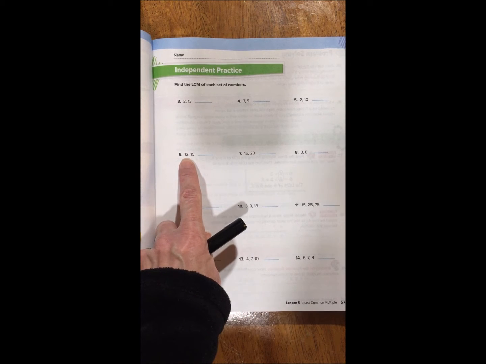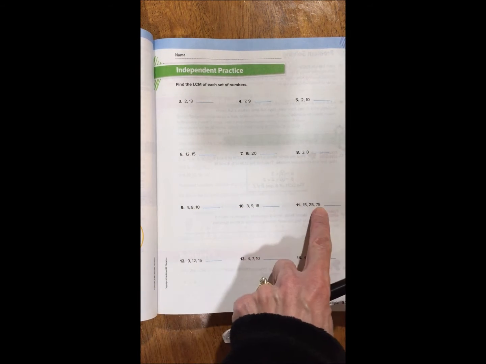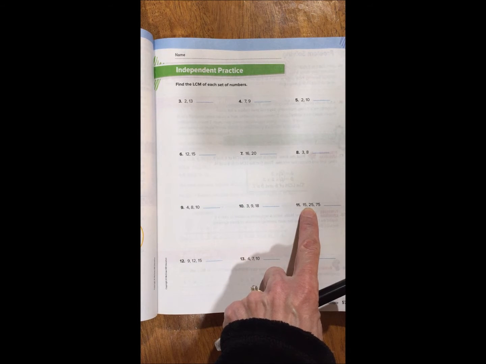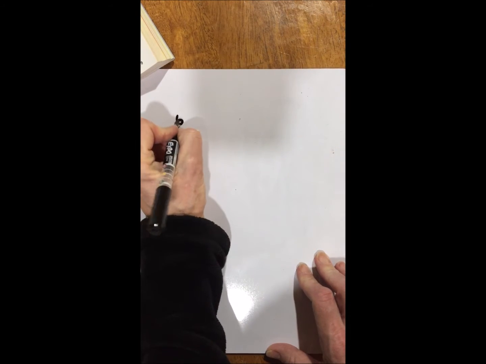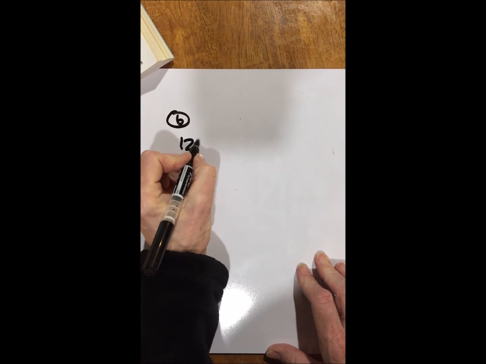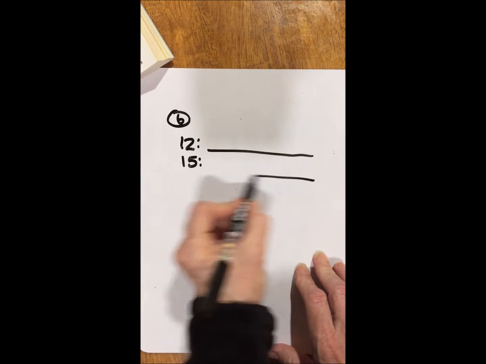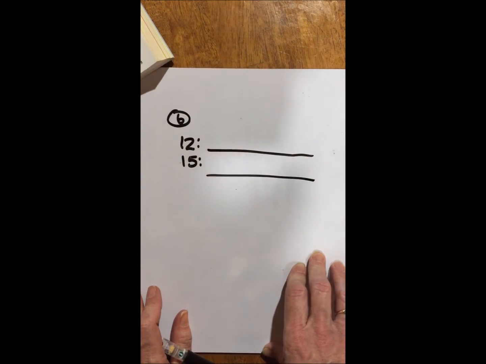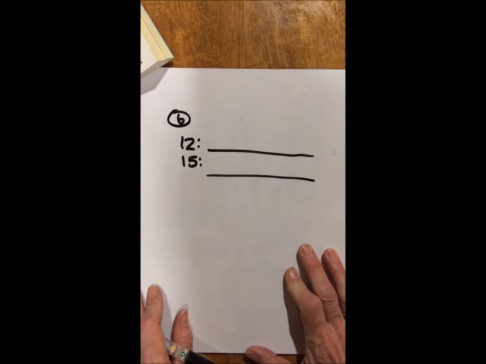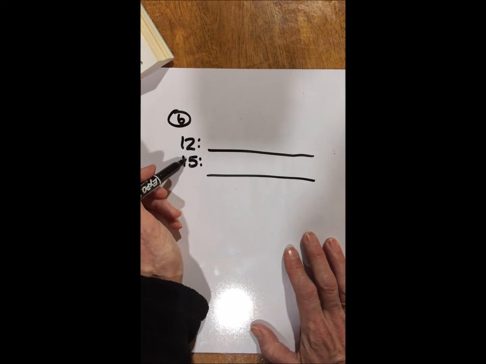I'll do number 6, 12 and 15. I'll do this with listing, and then when we get to multiple ones, I think I will use prime factorization. So let's try number 6. We have 12 and 15. For these, because they're small, I'm going to list their multiples and see what the first one is that they both have in common. Wow, this could prove to be tricky because my 12s don't come out that fast, or my 15s.